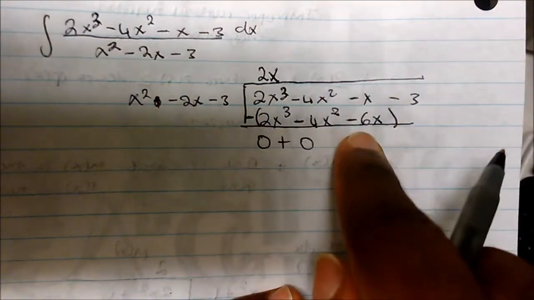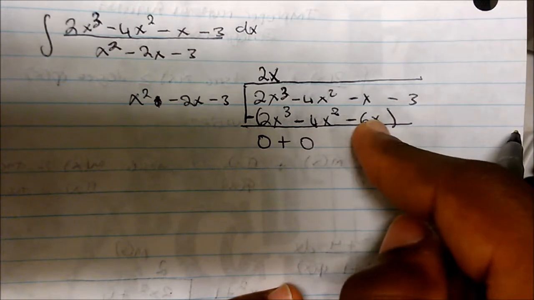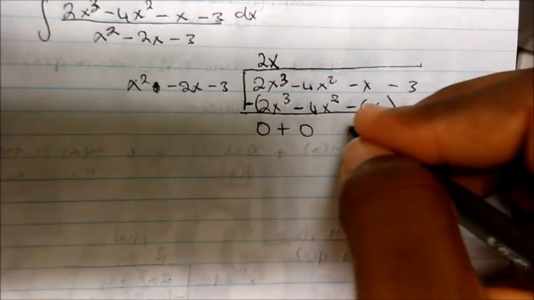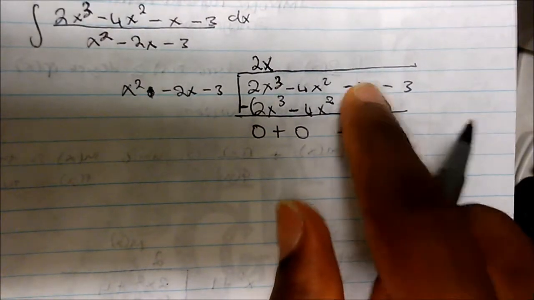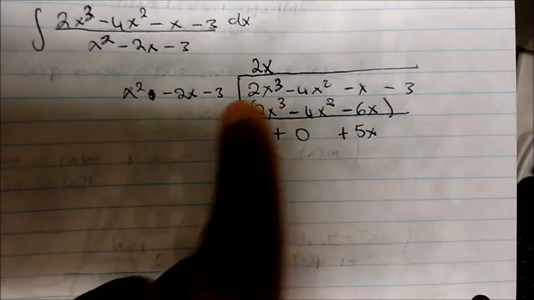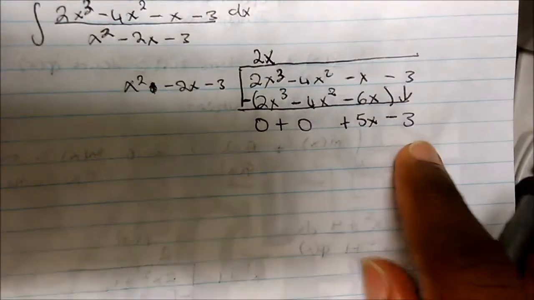And then a negative times a negative is a positive 6x, so this becomes positive 6x minus x, which gives us a positive 5x. We have nothing else to distribute, so we just bring down our negative 3. So this becomes 5x minus 3.